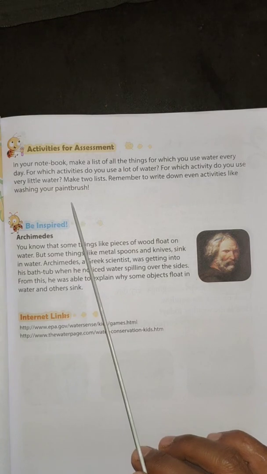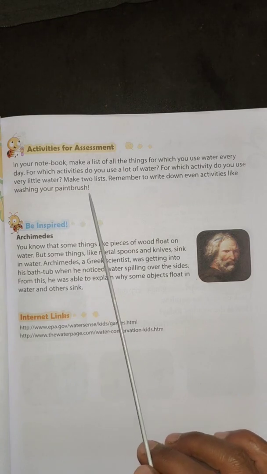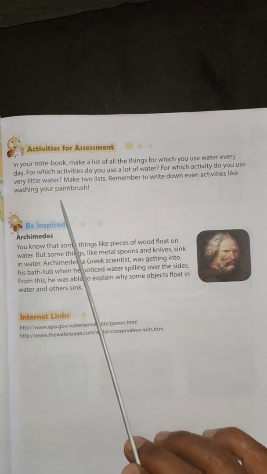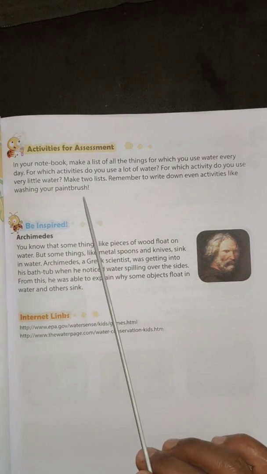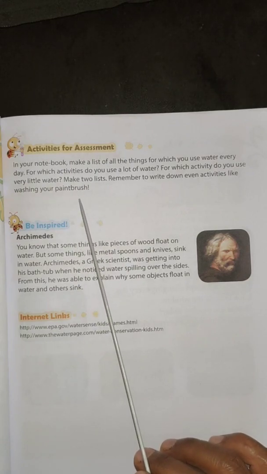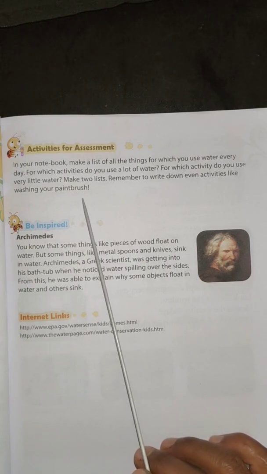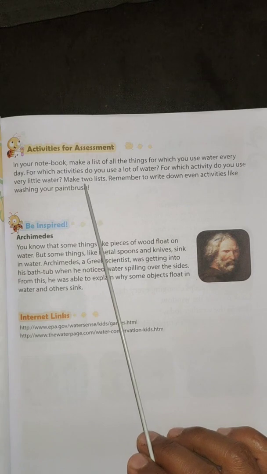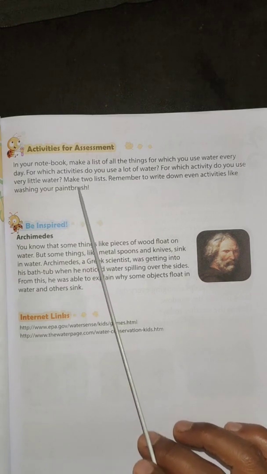Even the activities which use very little water. For example, washing the paintbrush may require very little water. Even while brushing the teeth, the water that we use may also be very little. So all such activities we can list. So when the school starts, we'll do these activities.